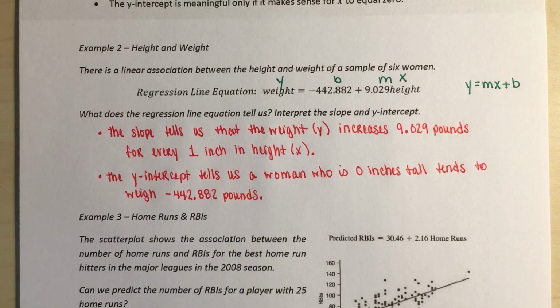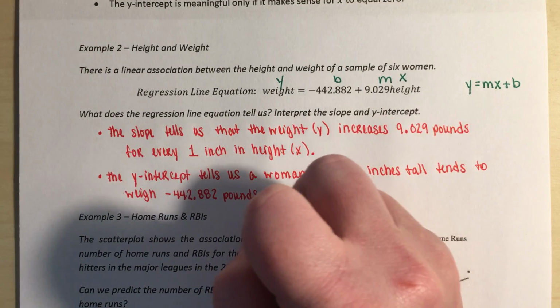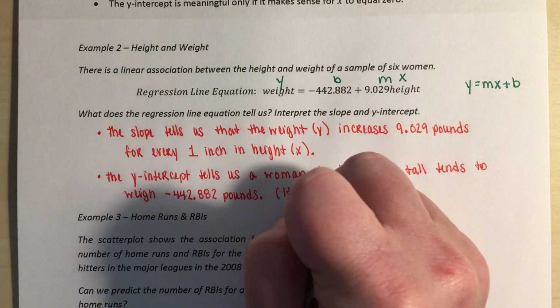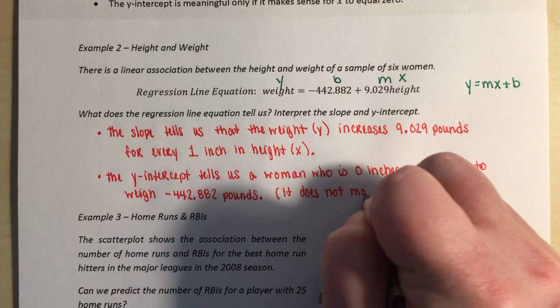Nothing about this sentence makes sense. It's impossible for a woman to be 0 inches tall, and it's impossible to have a weight that is negative. So our y-intercept isn't necessarily always useful, so we're just going to put a little note here. It does not make sense in this scenario.